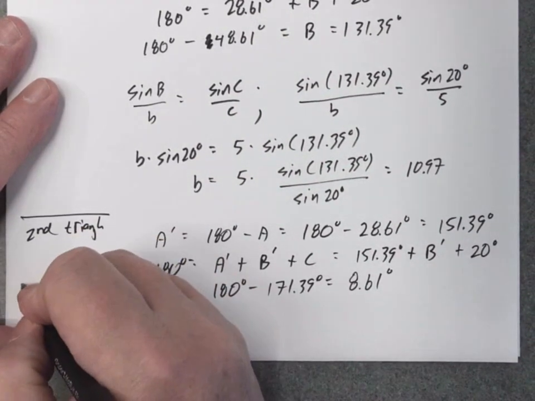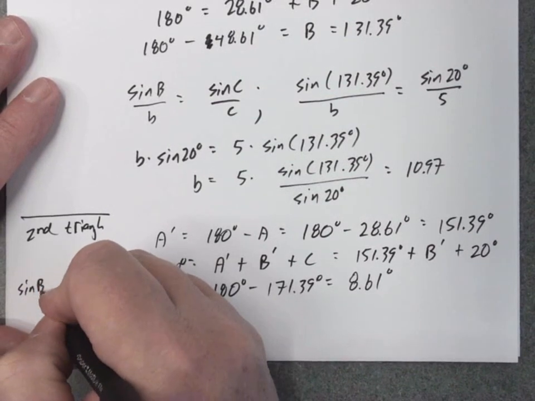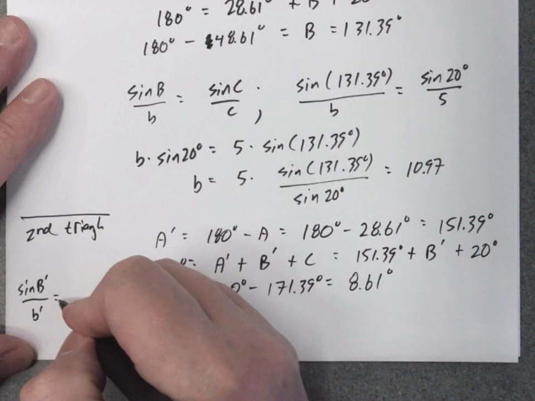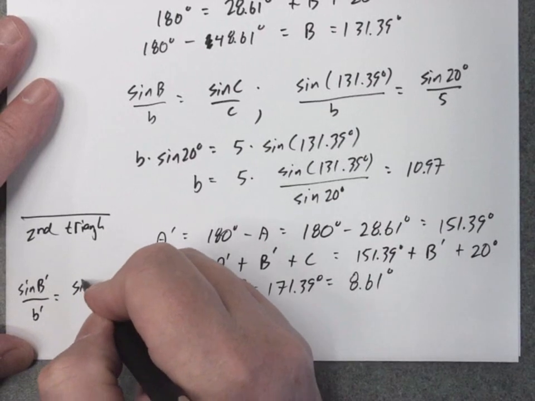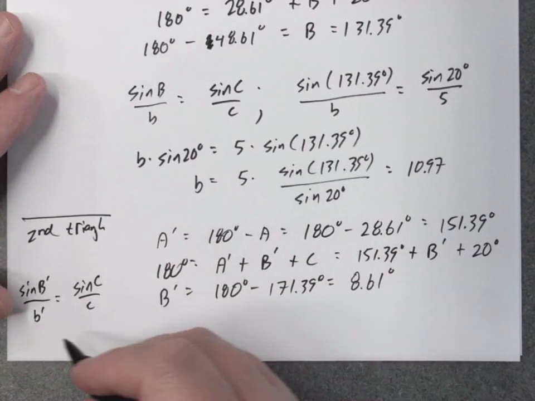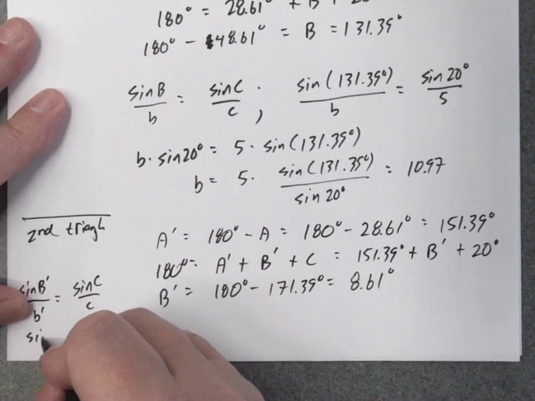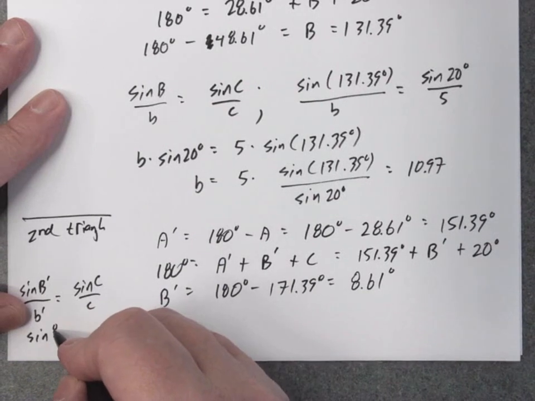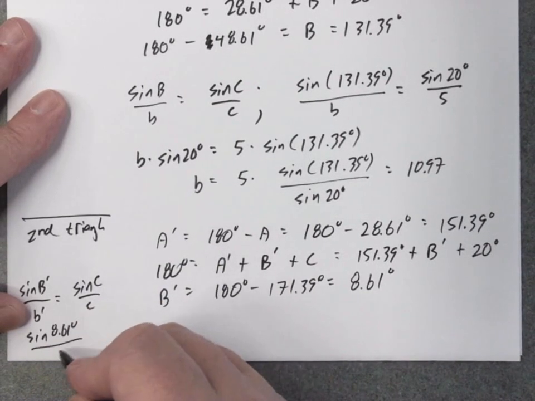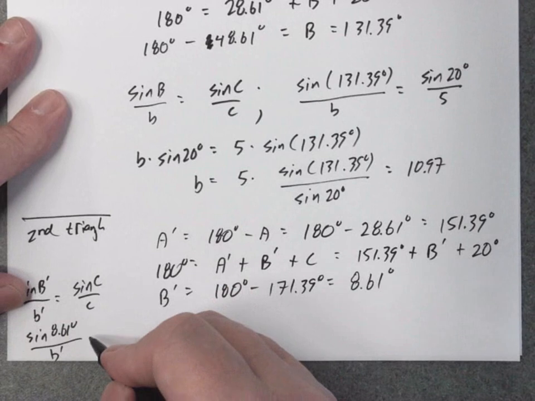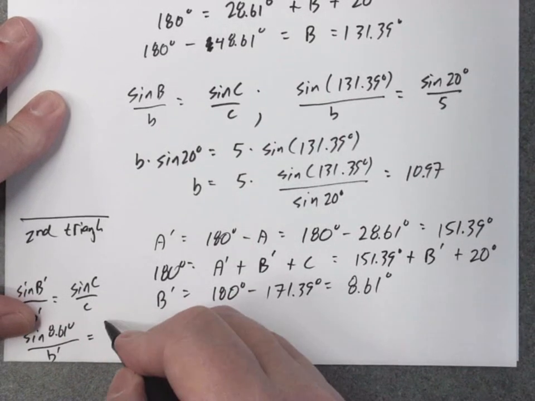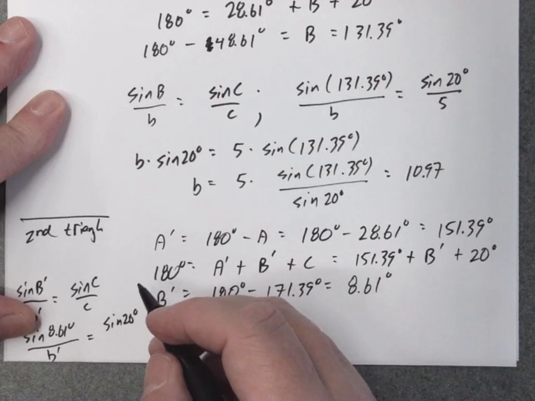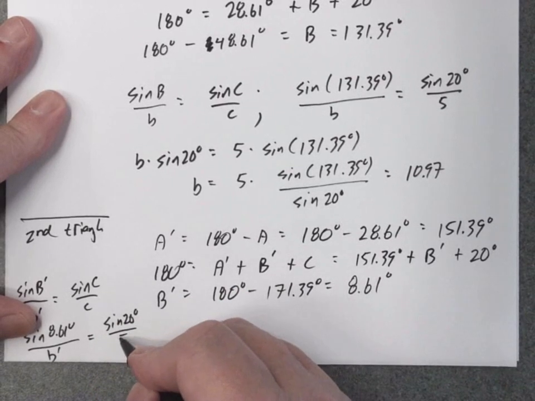Sine of B, I'll even put the tick mark so we know it's the second triangle we're working on, over the new side B, equals sine of C over C. The new angle B is 8.61. We're trying to find the new side B. Angle C is 20. Side C is 5.